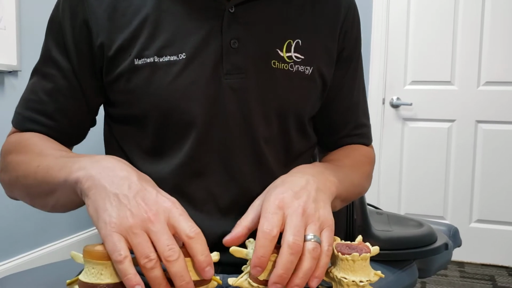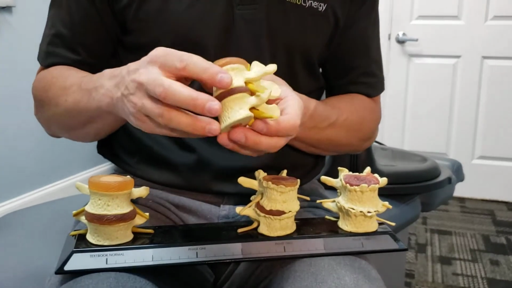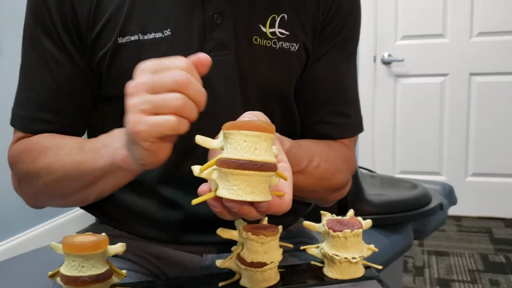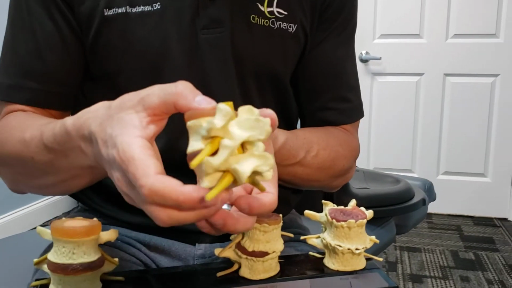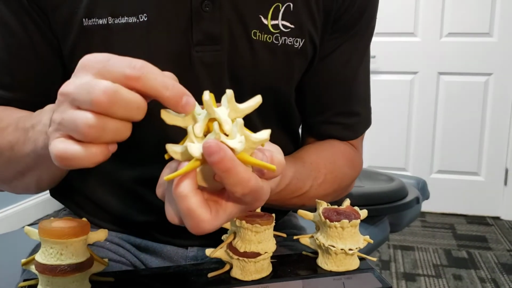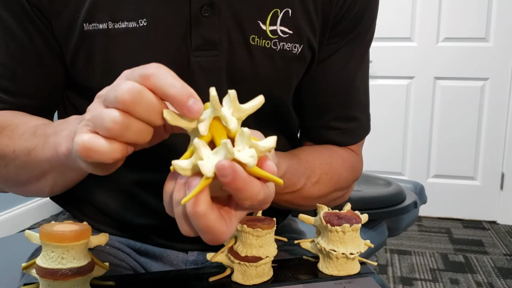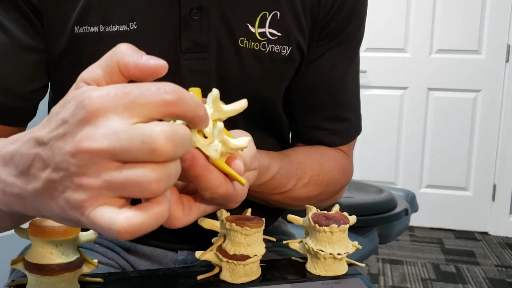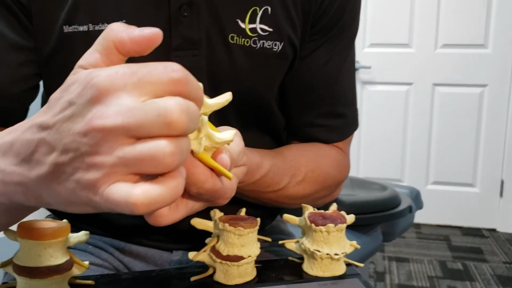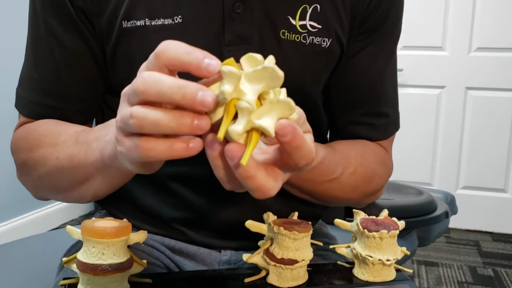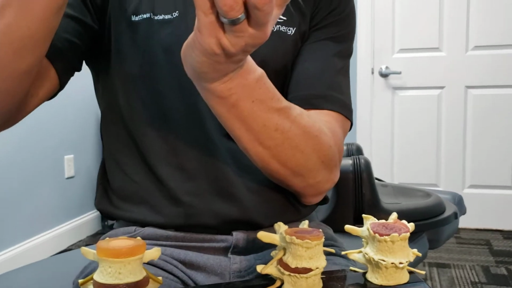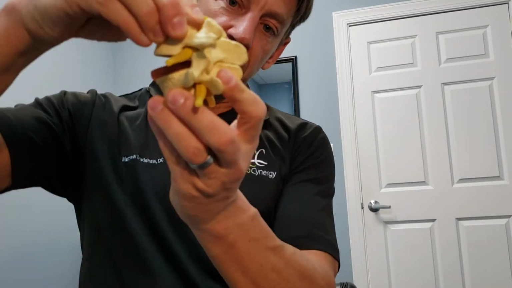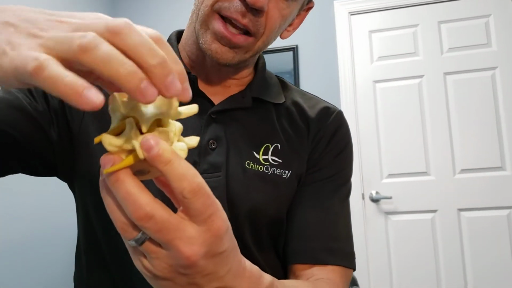The last one is a facet joint problem. So that was the front of the spine. We're going to flip it around, and you can see the back. The vertebra above and the vertebra below come together here to create this vertical gap right here and this vertical gap right here. Those are called facets. When you extend your head back this way, you get compression in those facets back here and here.